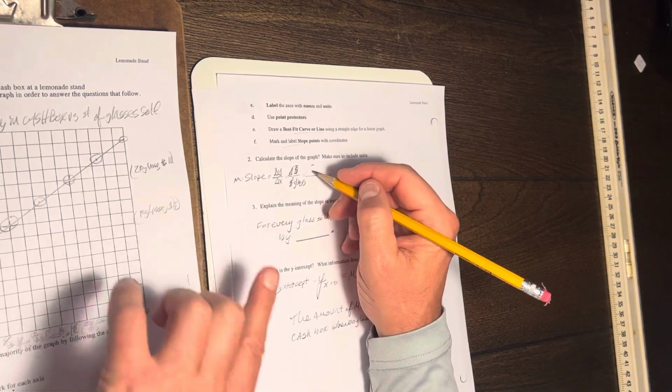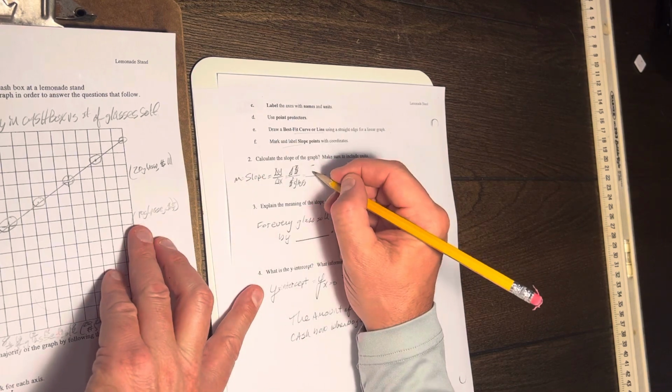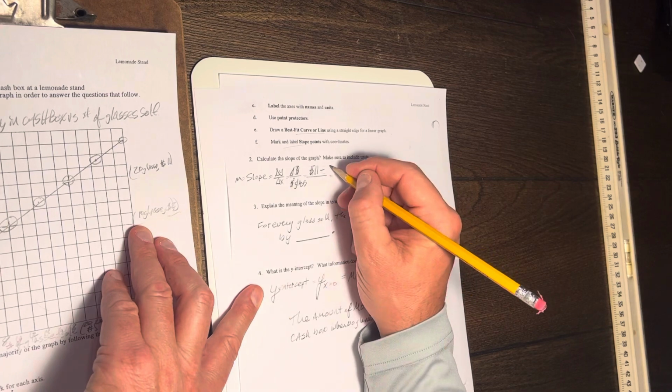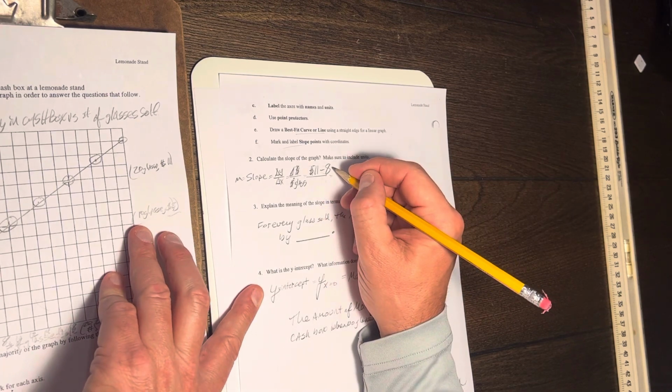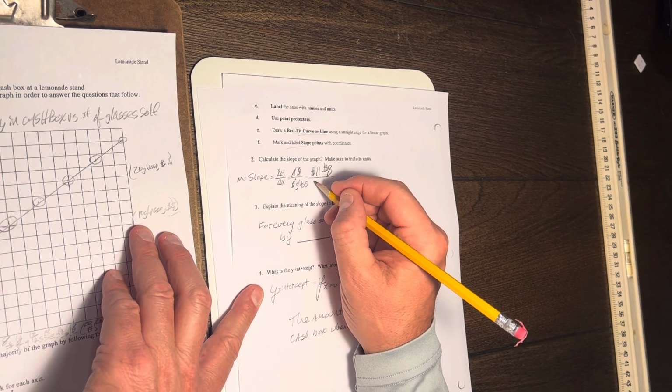So our second money value is $11 minus our starting value. Our first point's value is $8. And down at the bottom, we have the difference in number of glasses.